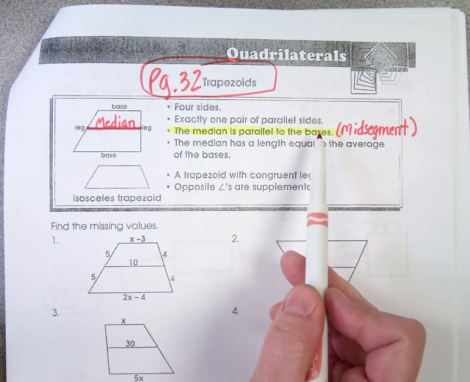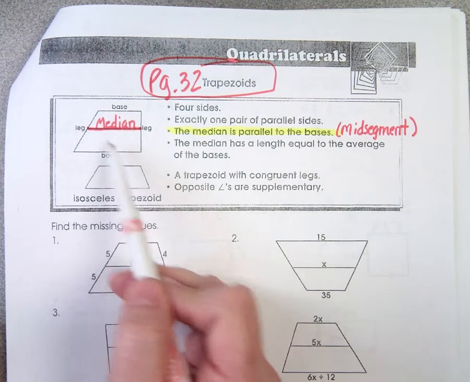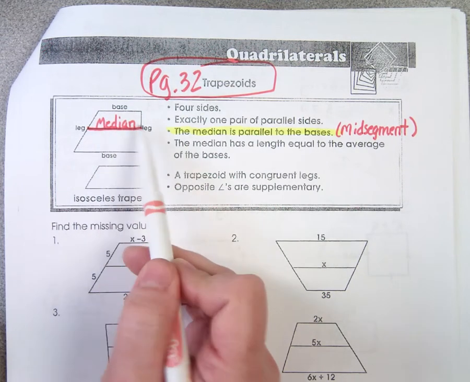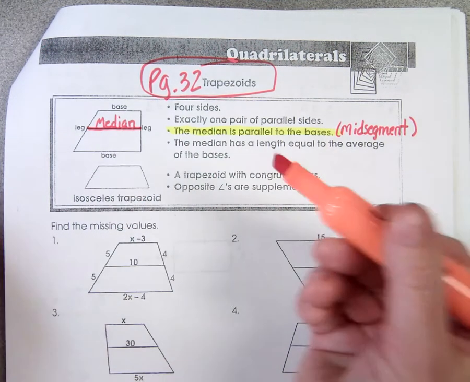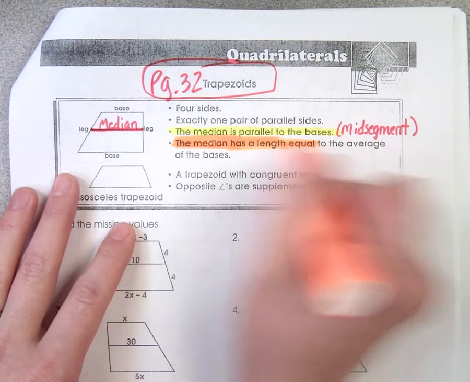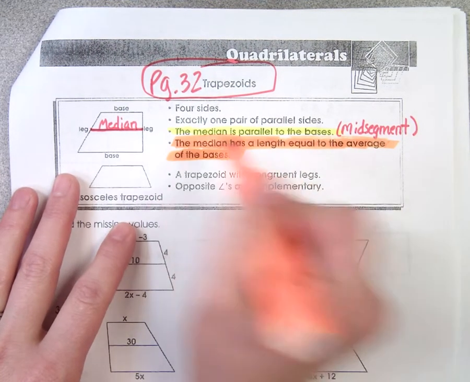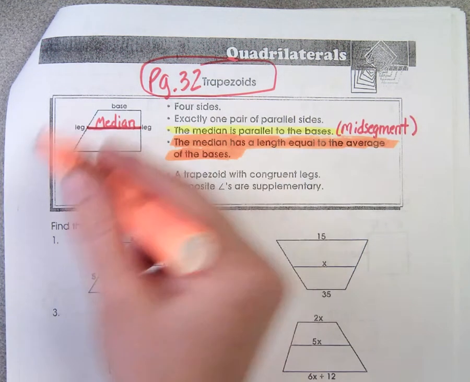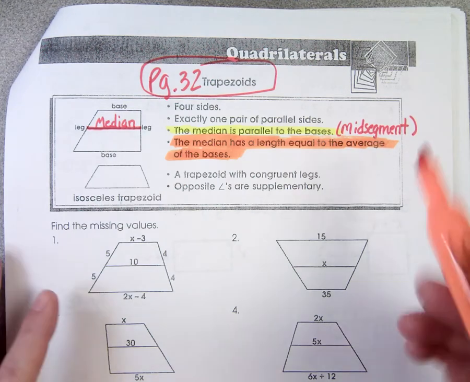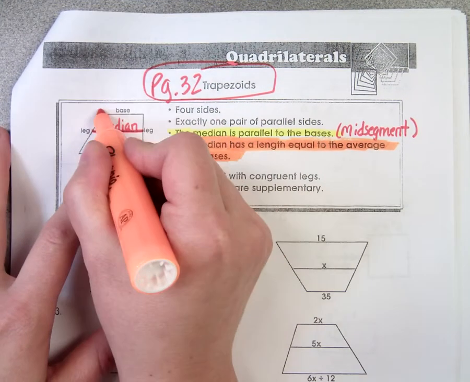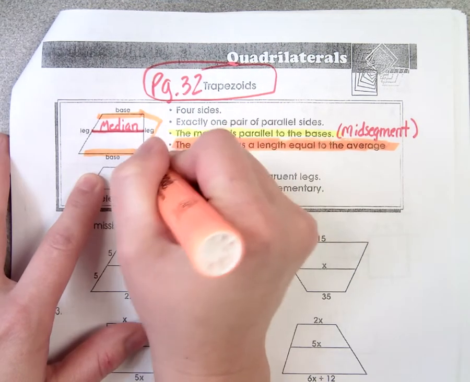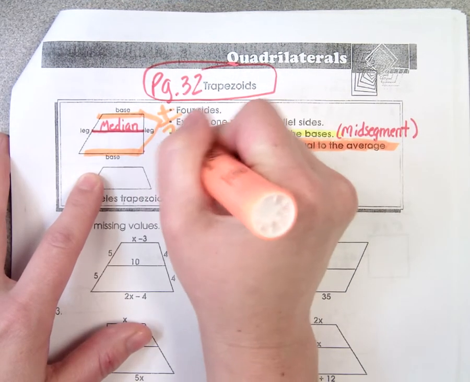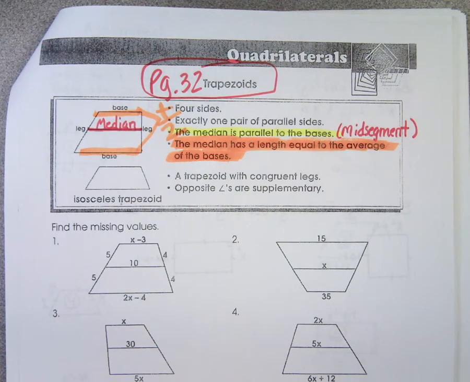It's going to be parallel to the bases. Hopefully you can all see that those are all parallel. So the median or the mid-segment is always parallel to the bases. And this is what we're going to do to find him. The median has a length equal to the average of the bases. What does that mean, the average of the bases? Add them together and divide by however many bases we have. How many bases do we have in a trapezoid? 2. So I'm going to add these 2 bases up, and I'm going to divide by 2. And that will give me the length of the median.